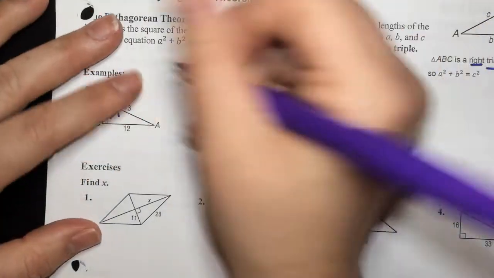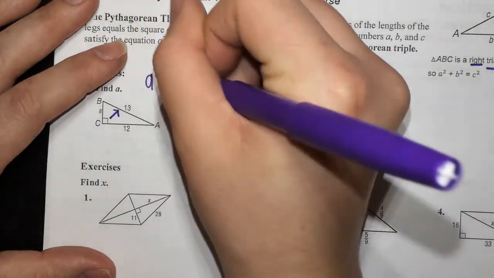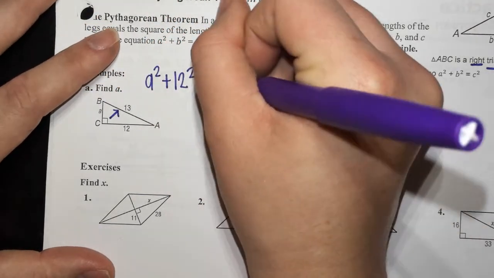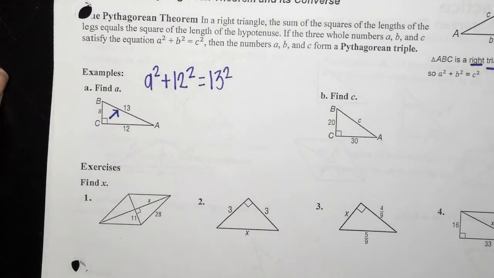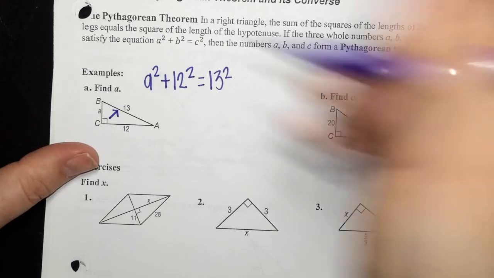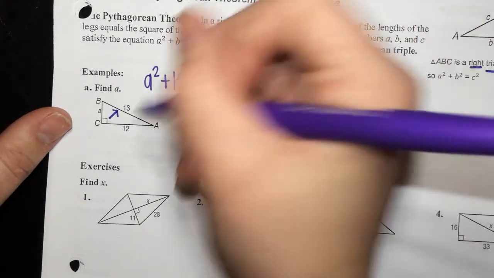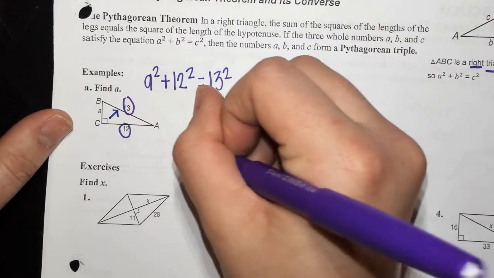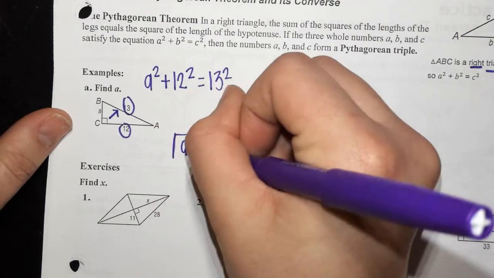So if we want to find a, we would have a squared plus 12 squared equals 13 squared. But pause. I could use Pythagorean theorem, right? I could. But isn't this a Pythagorean triple? 12, 13, what? So A is 5. See how much time I just saved?